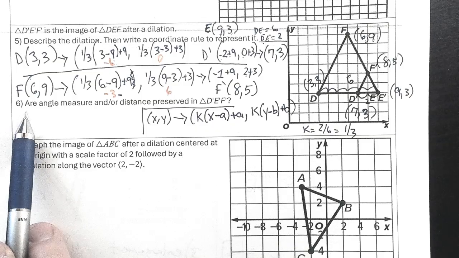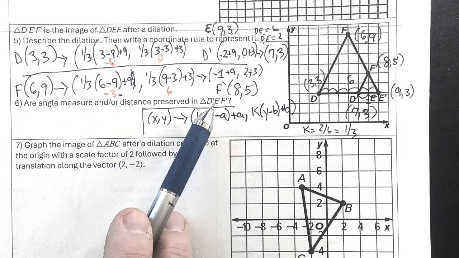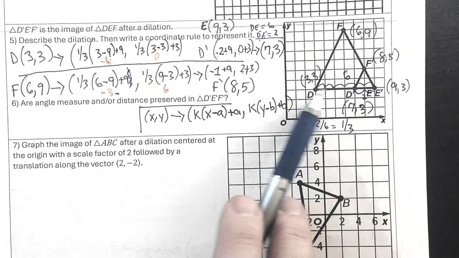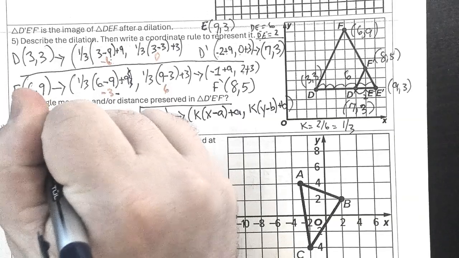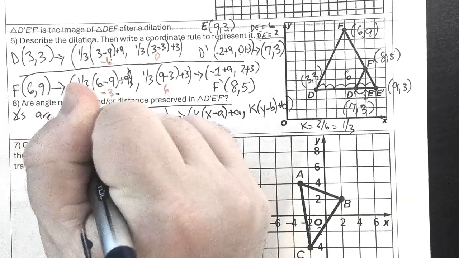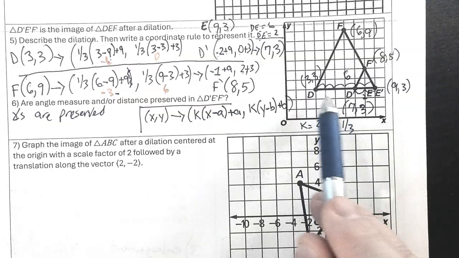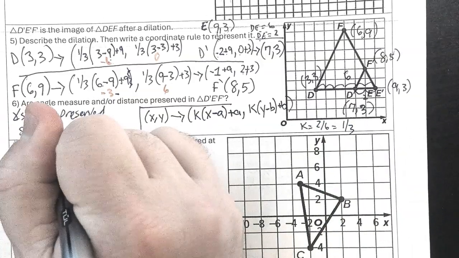Number 6. Are angle measure and or distance preserved in D prime, E prime, F prime? So is it the same angles? Well, yes. So angles are preserved. But the sides, you see it went from 6 to 2. So sides are not.